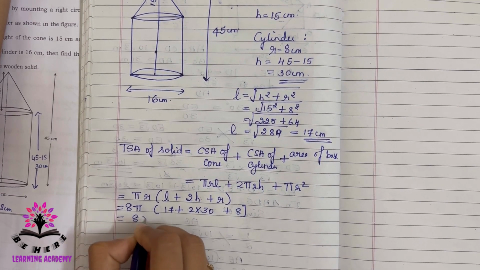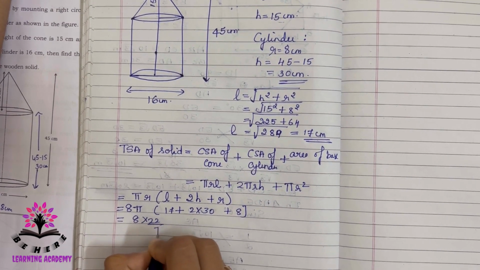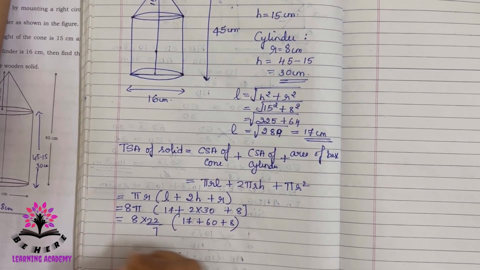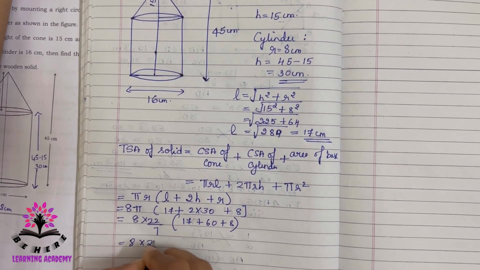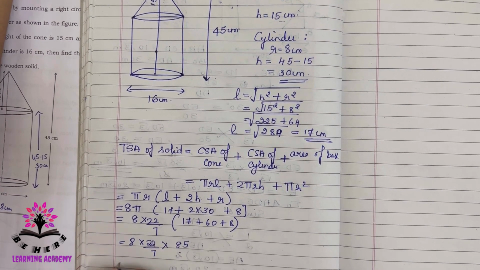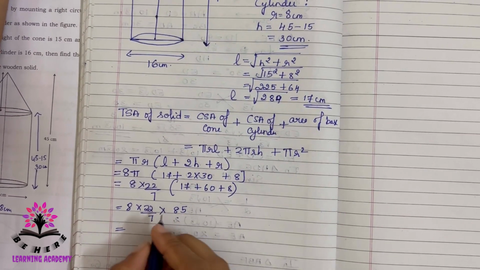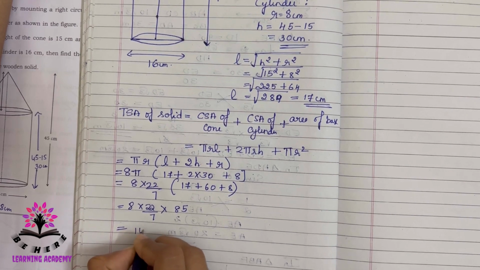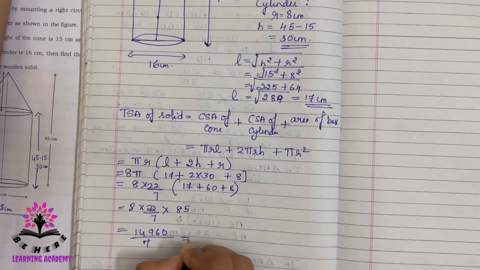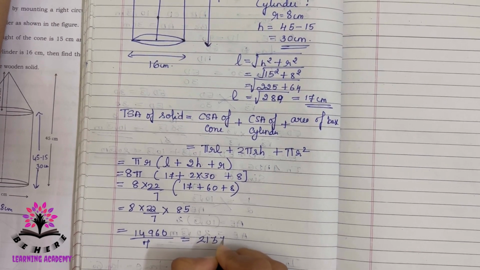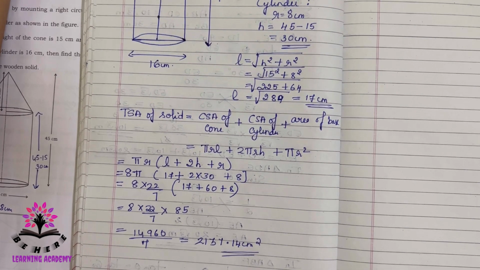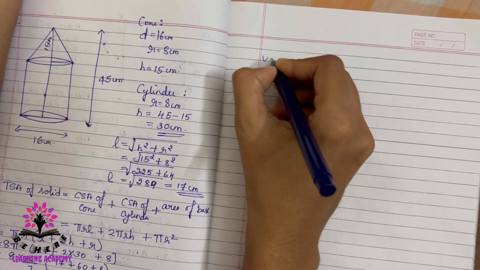So 8 into 22 by 7, 17 plus 60 plus 8. It is 8 into 22 by 7 multiplied by 85. That is equal to 14,960 divided by 7. The final answer will be 2137.14 centimeter square.